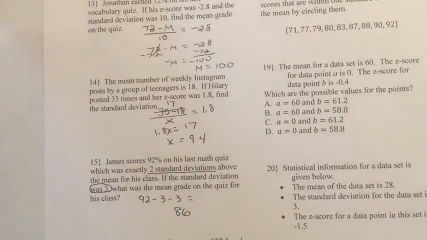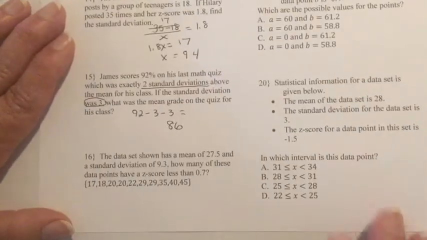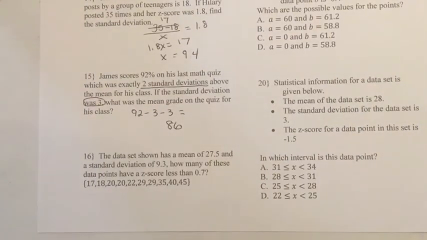All right, number 16. You have an average of 27.5 for this data with the standard deviation, and you want to know how many of those are less than the 0.7. Well, I don't think that I want to do this for every single point.